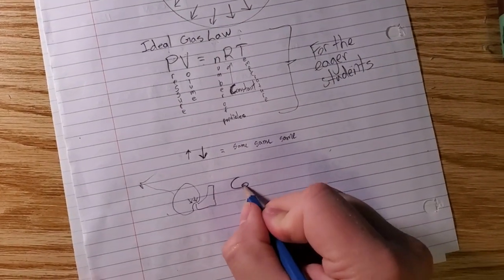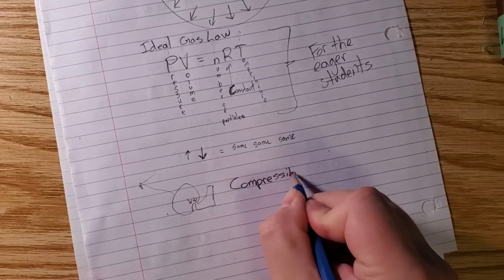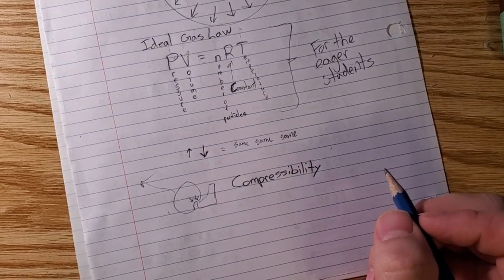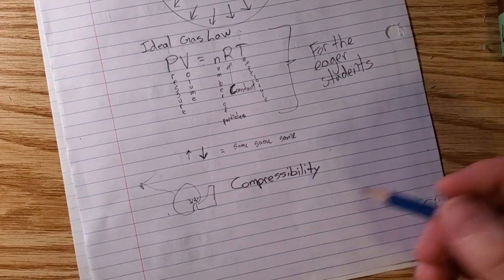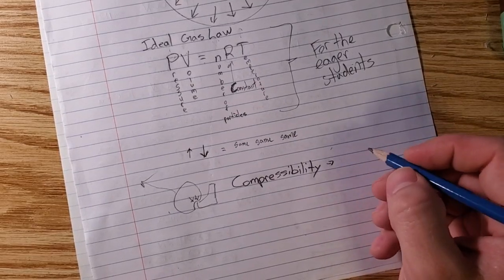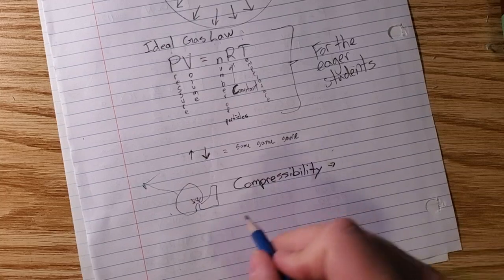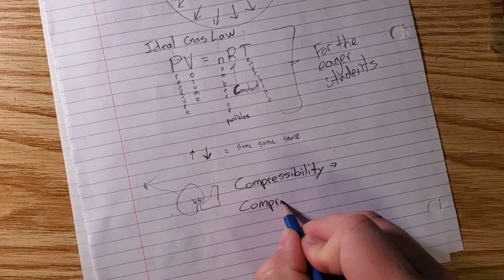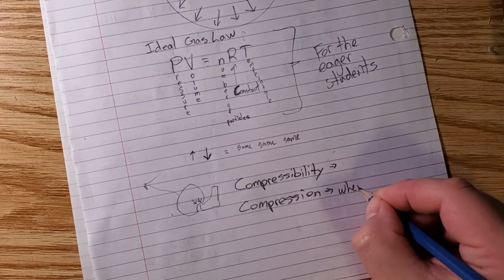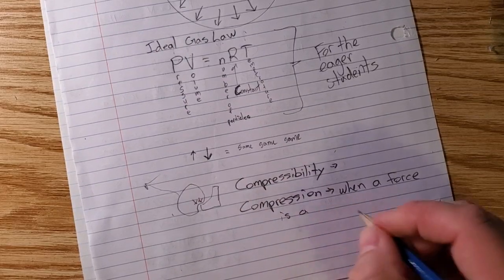This is called compressibility. So fluids can compress, okay? They can be under compression. So compressibility or compression is when a force is applied to an object.